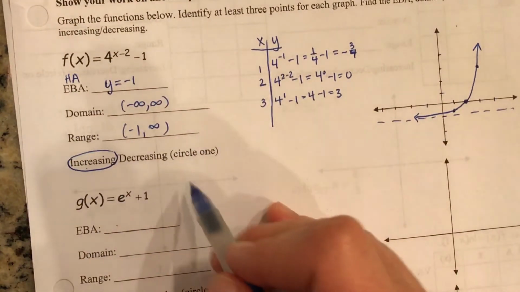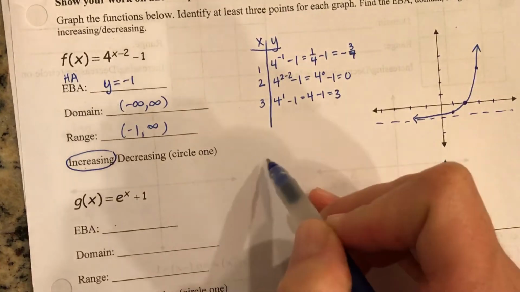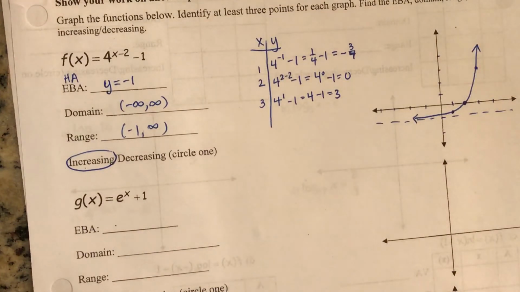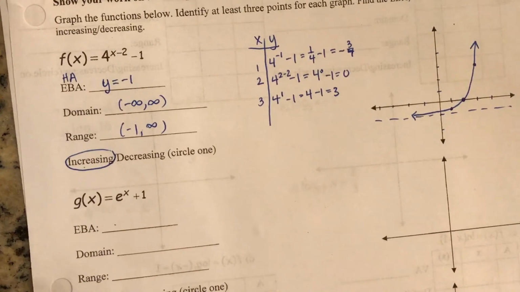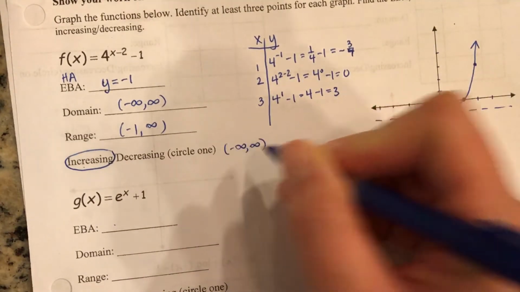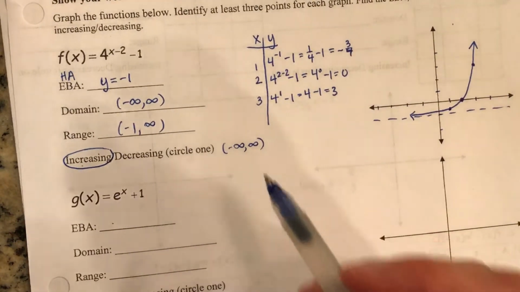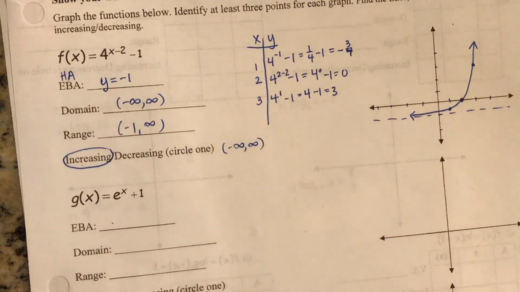And then, I guess we're not asking you for, I thought we had to give a little interval over what it's increasing, but it doesn't say that. So if it did, we'd just go from negative infinity to infinity because that's where it's increasing. Okay, I'll double check with Miss Orr tomorrow and see if she's making her kiddos put that. And if she's not, then I won't make you guys. So on and so forth.